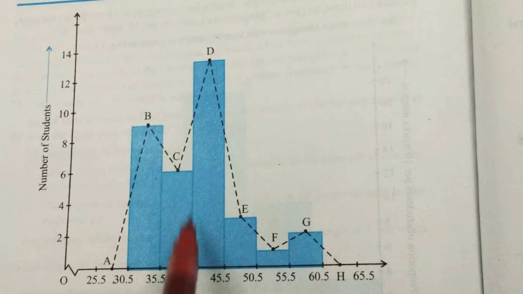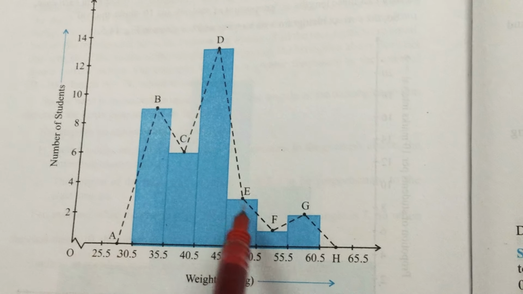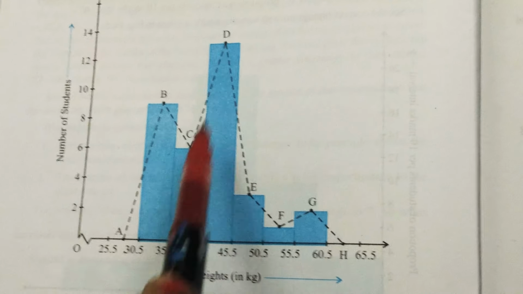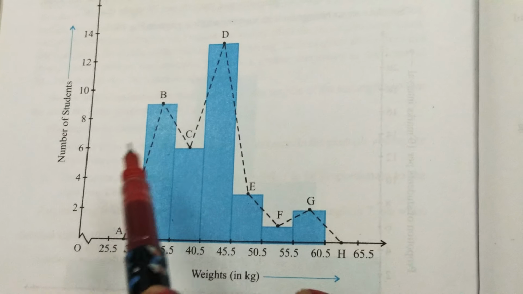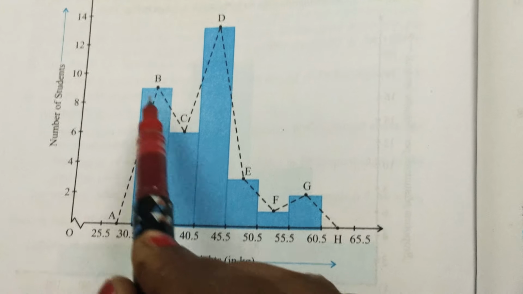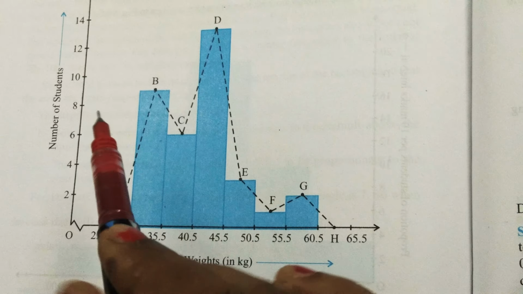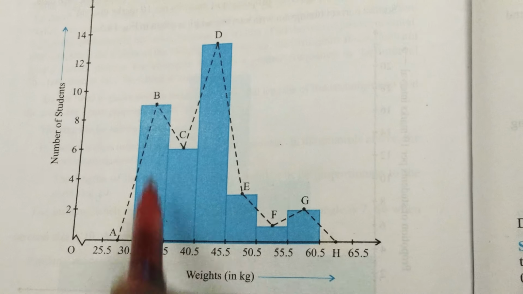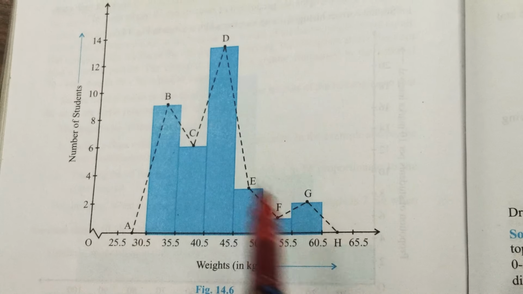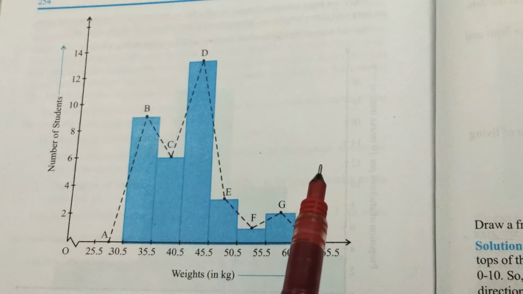Whatever rectangles we made in the previous question, just take the midpoints of those rectangles and then join them with the help of line segments. Now let us call these midpoints B, C, D, E, F and G. Then we join these points with the help of line segments, and we obtain a figure B, C, D, E, F and G.